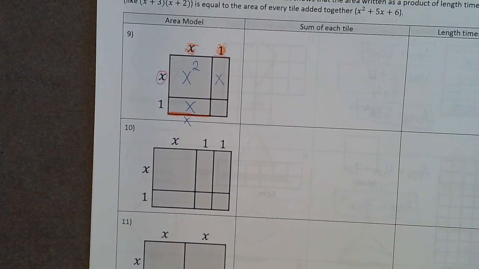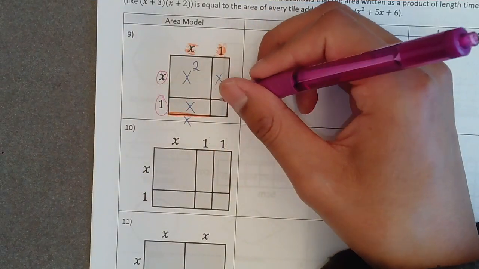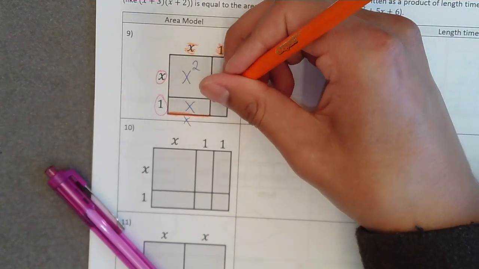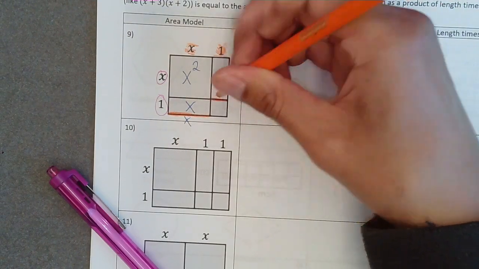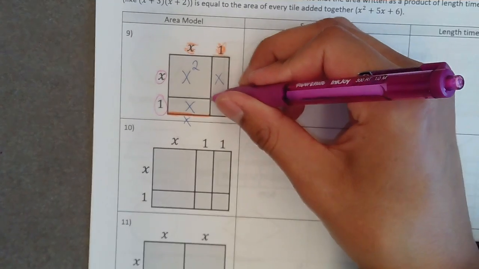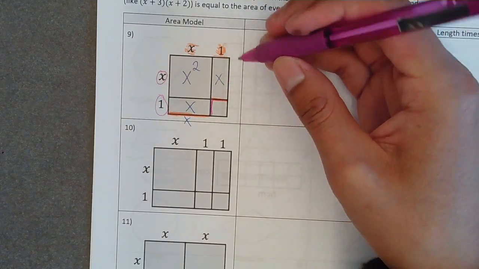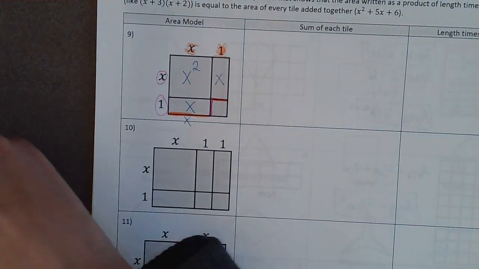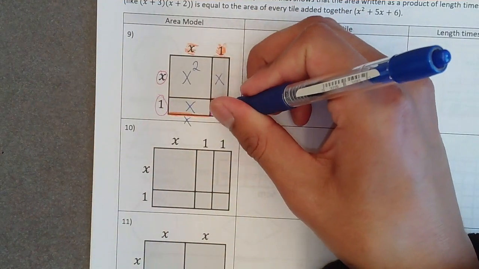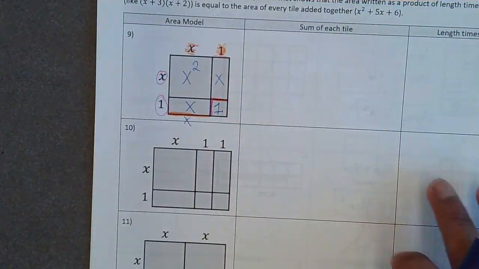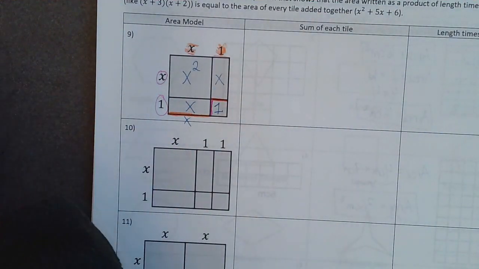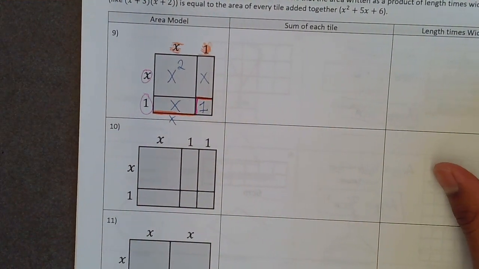Lastly, I have this bottom right square. I know that this top side has a length of 1 and this left side has a width of 1. The area is going to be 1 times 1. In other words, 1.